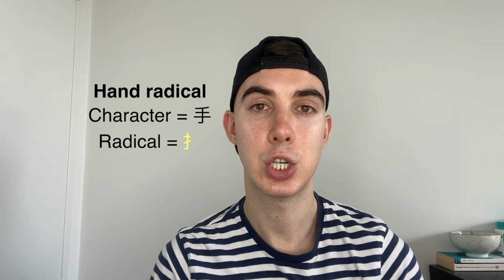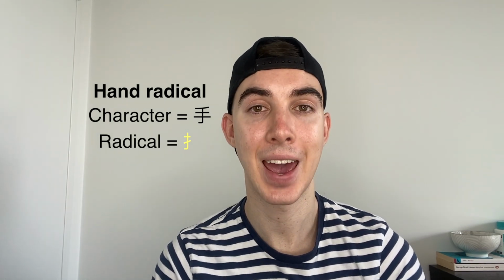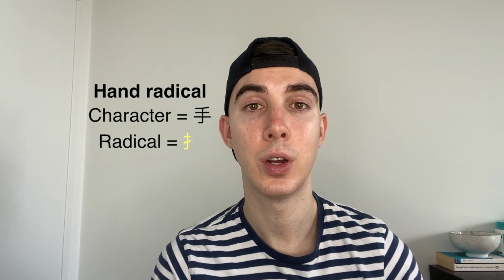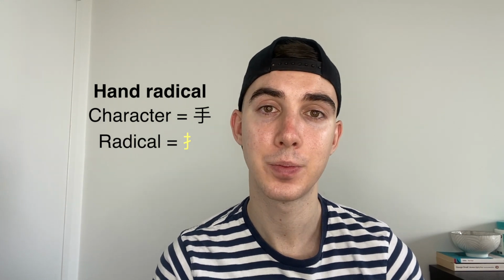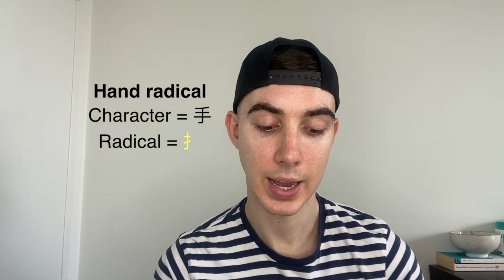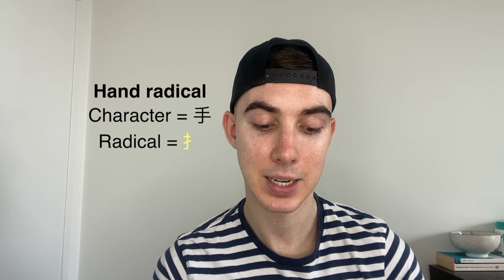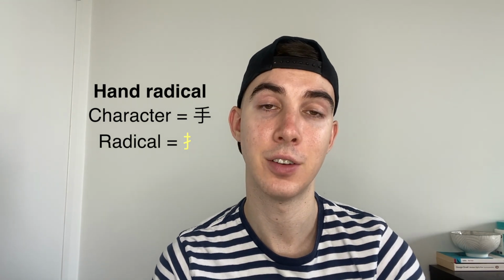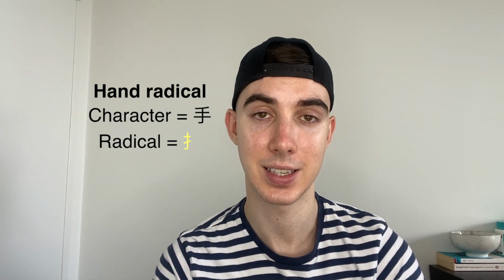The next one that we have is hand. Okay, so again, a separate individual character in Chinese, 手. 手, okay, means hand, and that can be its own word. However, as a radical, it loses a stroke and is squished again on the left of the characters that it is in.